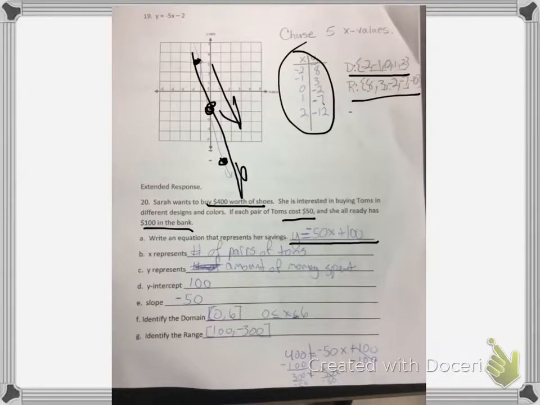Alright. And she has plus 100. Alright, so x represents the number of pairs of shoes.